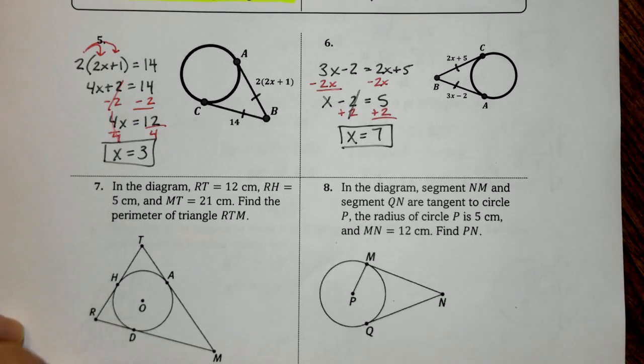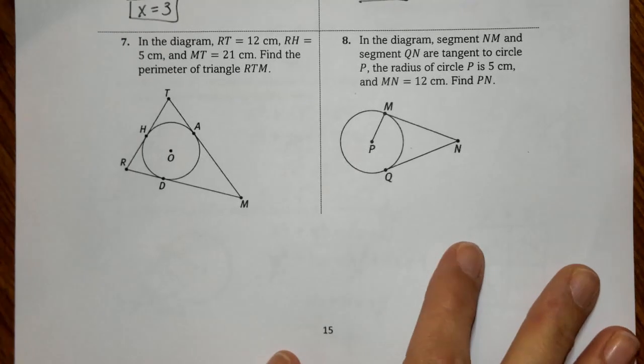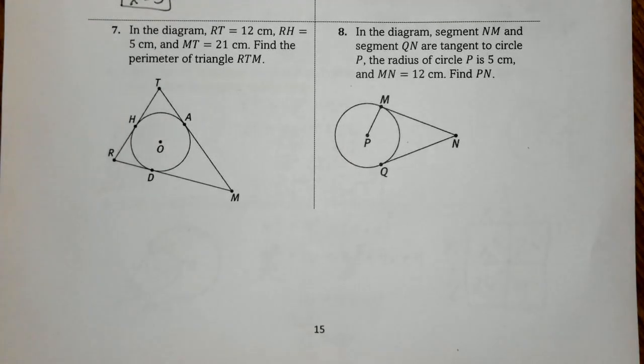And we should have ended up with 7. Okay, so let's talk about some other things. We're going to end up, this diagram on number 7 is a circle inscribed inside of a triangle, or we could say the triangle is circumscribed about the circle. What ends up happening is we end up with all these tangents, okay?